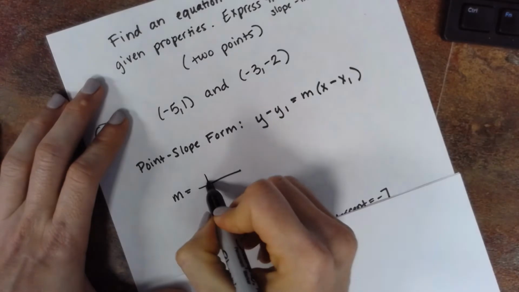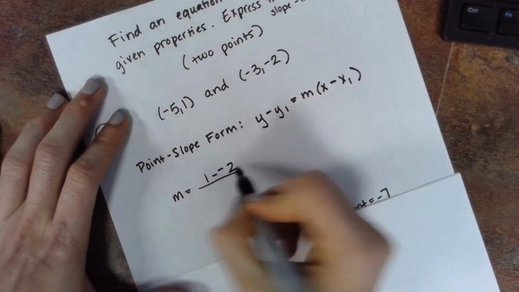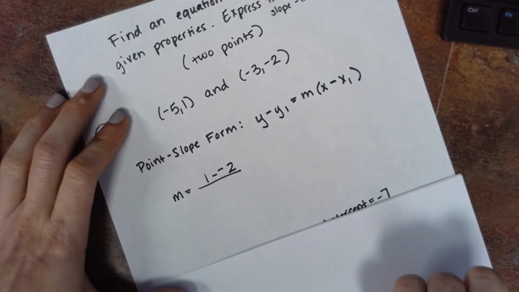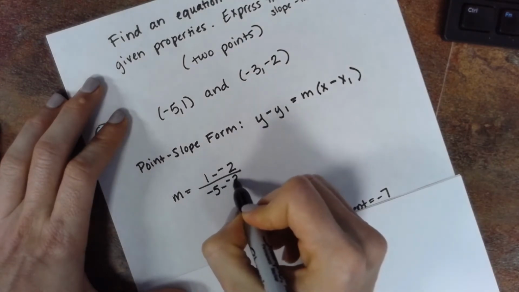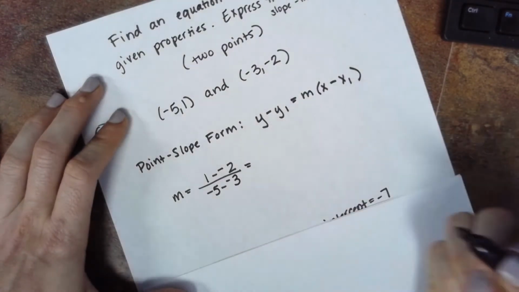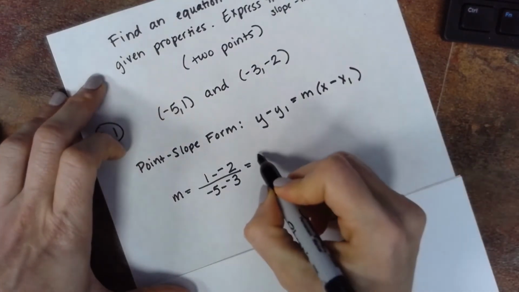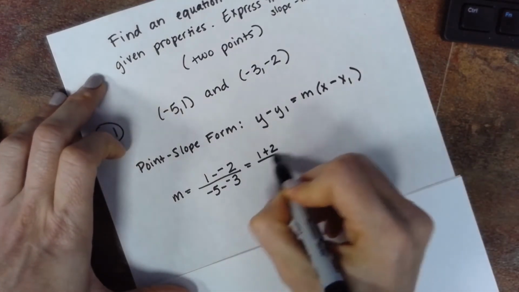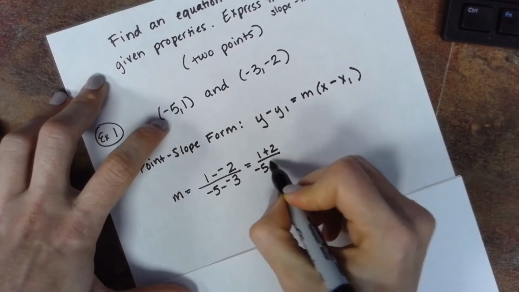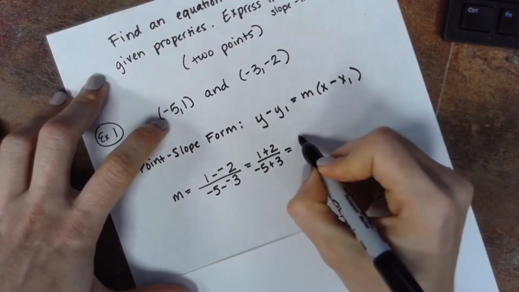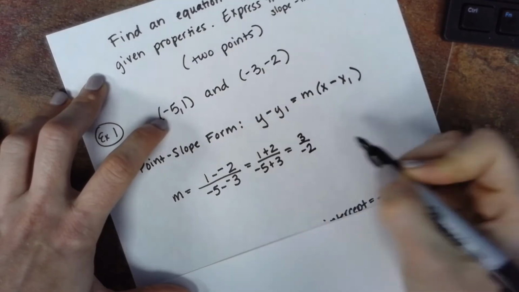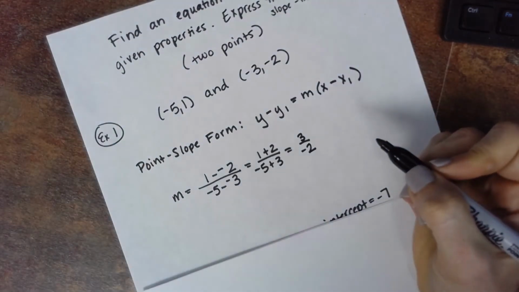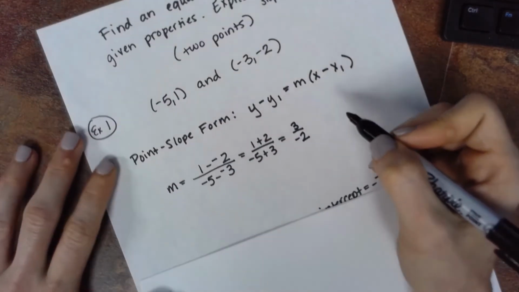So if I subtract my y's, I get 1 minus negative 2 over negative 5 minus negative 3. 1 minus negative 2 is the same thing as 1 plus 2, and negative 5 plus 3. This gives me a positive 3. This gives me a negative 2. Okay, so my slope is a fraction.